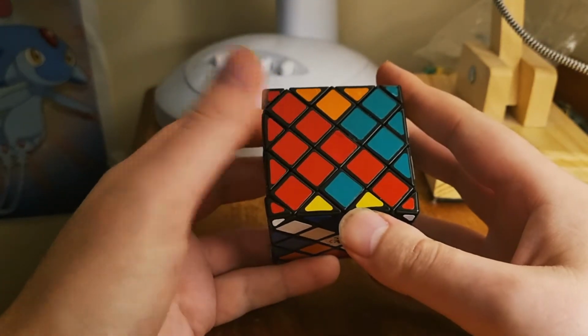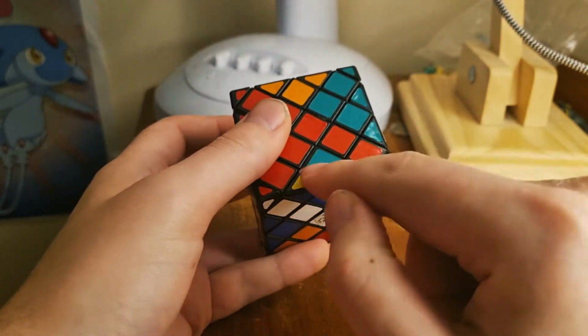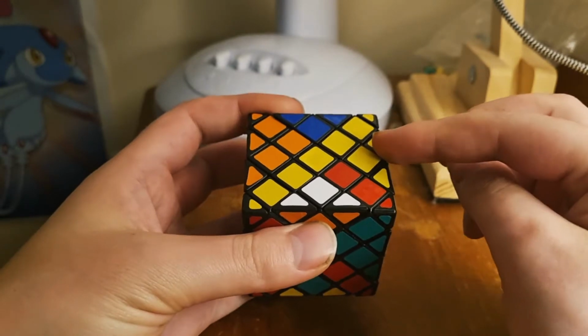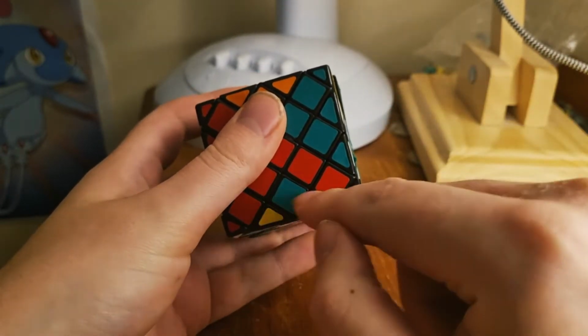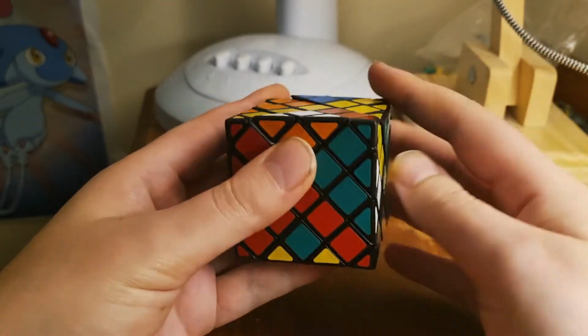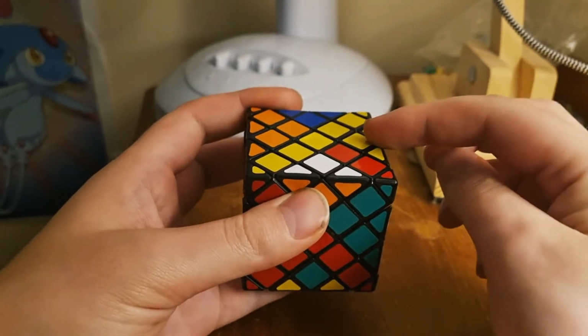Now the next step you want to do is look at this color. This is your yellow side. So in this spot, luckily enough, we have a yellow. We want to have this color in the spot. If you don't have a color in that spot, just move the puzzle around and you'll be able to get one there.